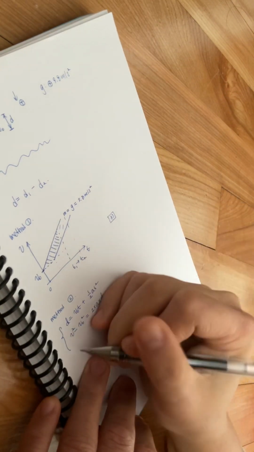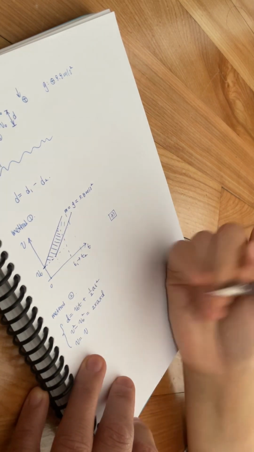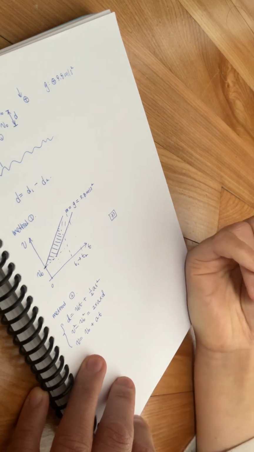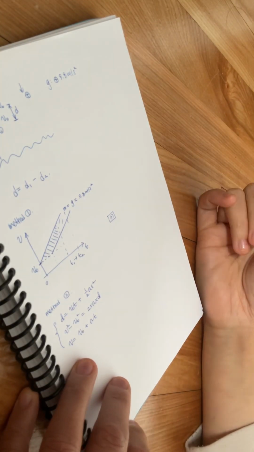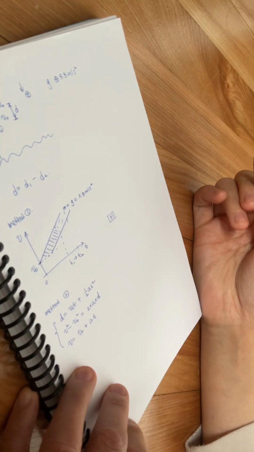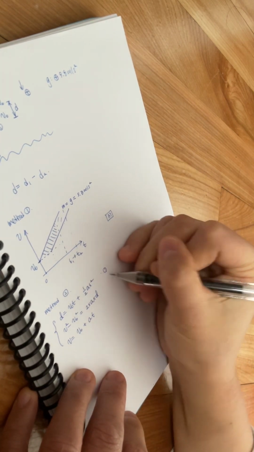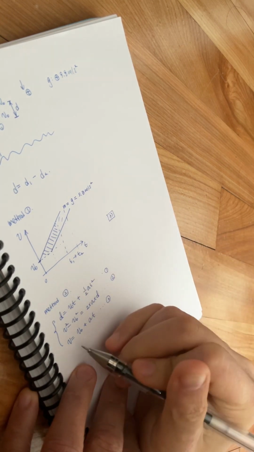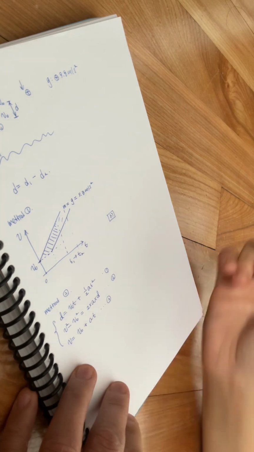And then the last one, v, the current velocity, is equal to the initial velocity plus a t, the acceleration times the time. So because we're looking for the distance, maybe it will be easier to use either the first one or the second one, because the third one does not have the distance in there.